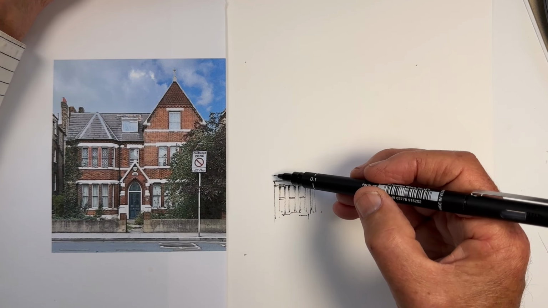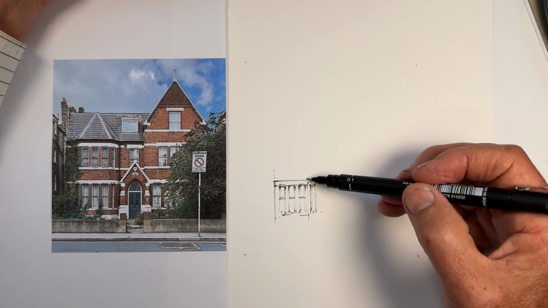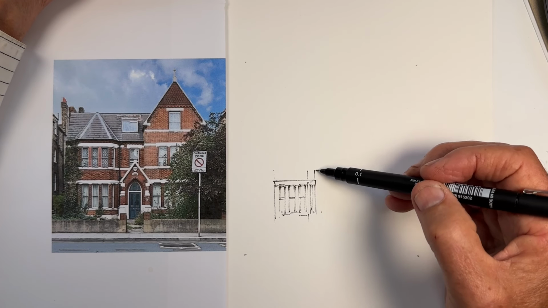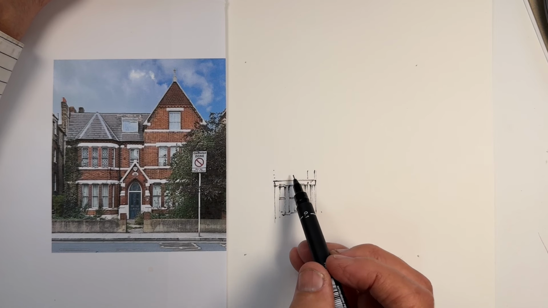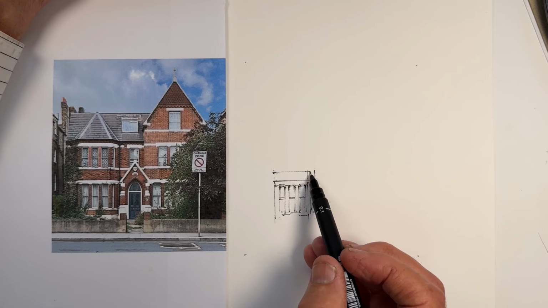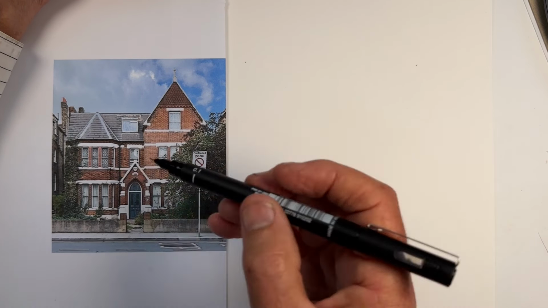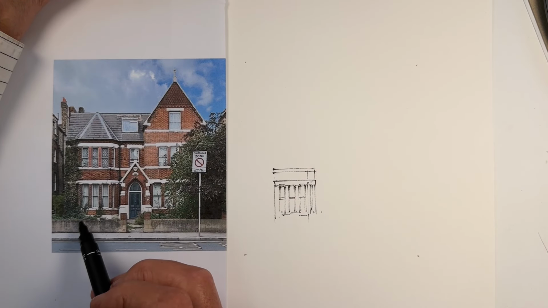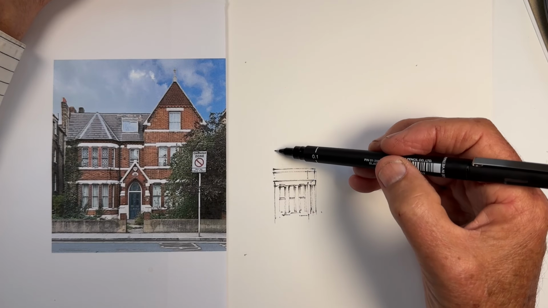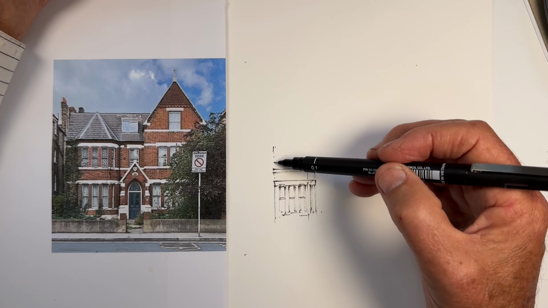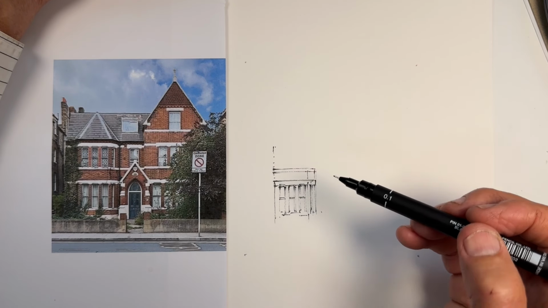So now we can go up. So I'm looking at the proportions of this. And now we have 3 windows here as well. But these windows don't look to be as high as on the ground floor.